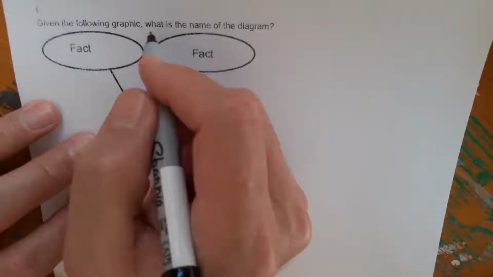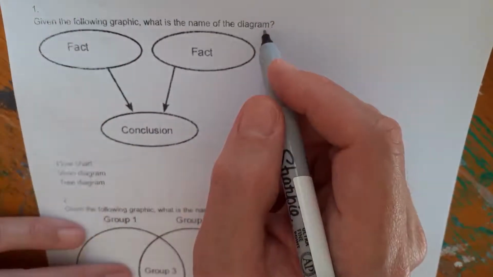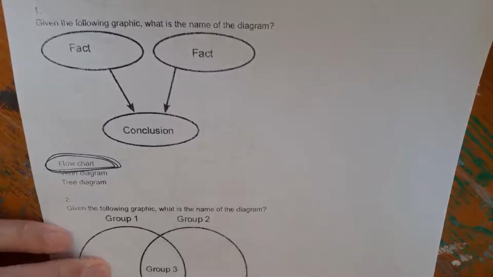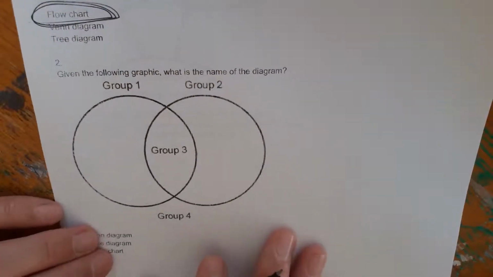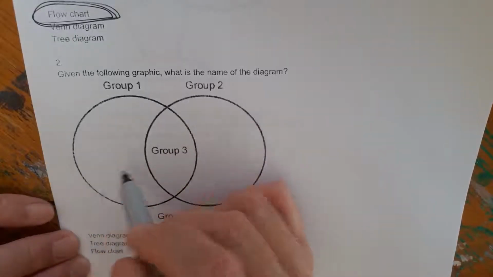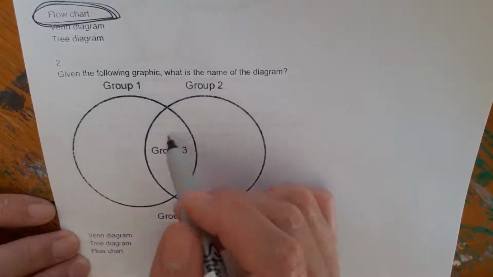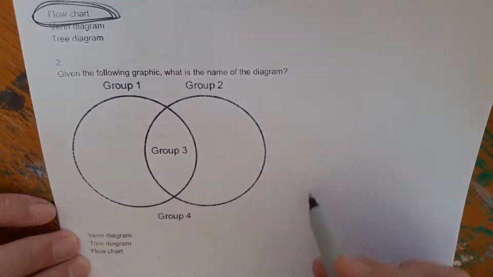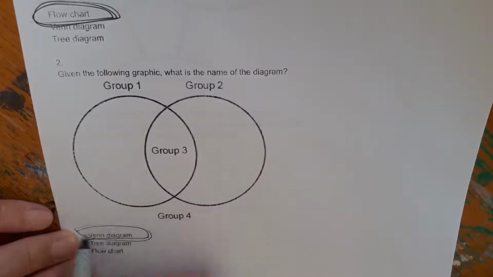So given the following graphic, what's the name of the diagram? This we saw even in the notes right now. It said a fact and a fact going to a conclusion is a flowchart. All right, so far so easy. Given the following graphic, what's the name of the diagram? This is a Venn. Anytime you have multiple circles and it's group 1, group 2, and then here's a combination of both, right? And then things outside of the circles are group 2, you guys. So this is a Venn diagram.